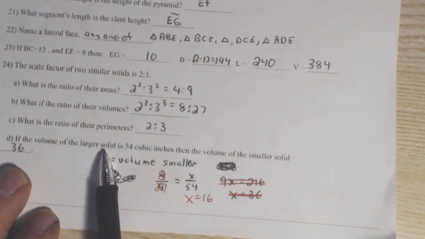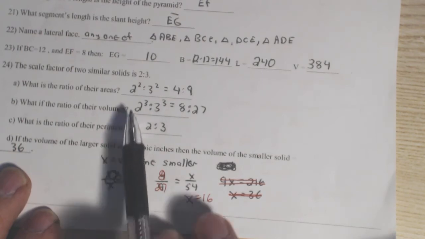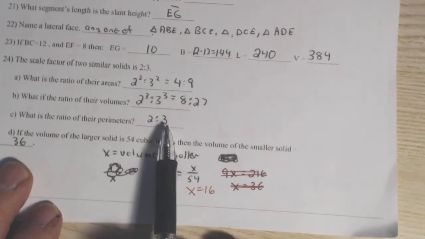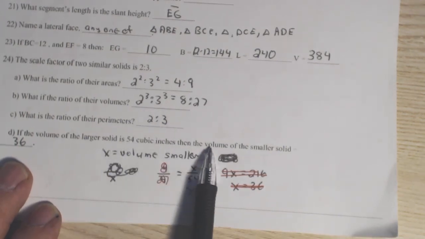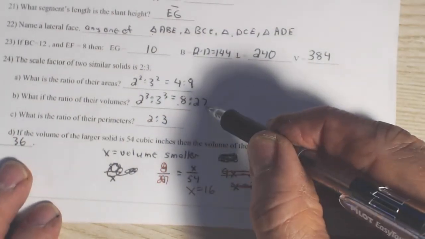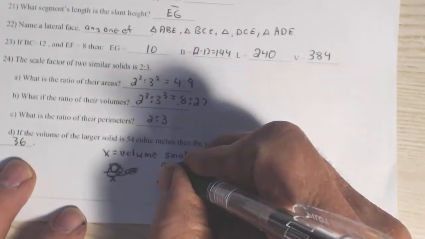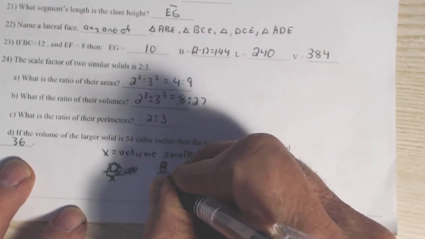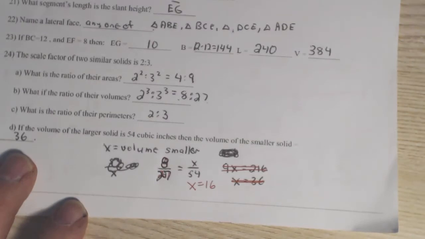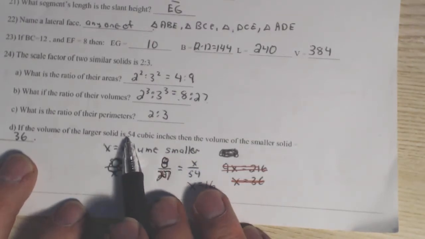So here's a little problem. If the volume of the larger solid is 54, and I'm continuing with the same problem, then find the volume of the smaller. Well, 8 is to 27. That's the ratio of their volumes. So 8 is to 27 as smaller is to larger, x is to 54.